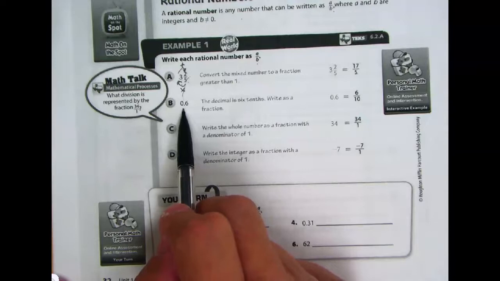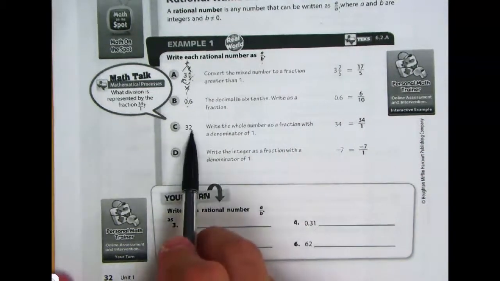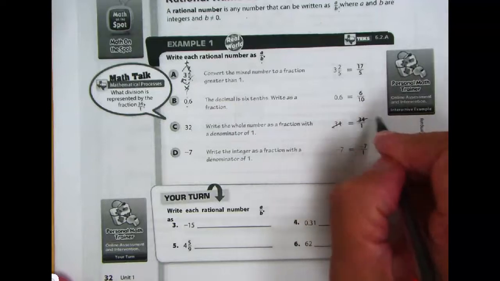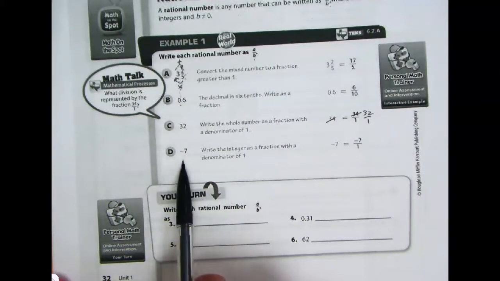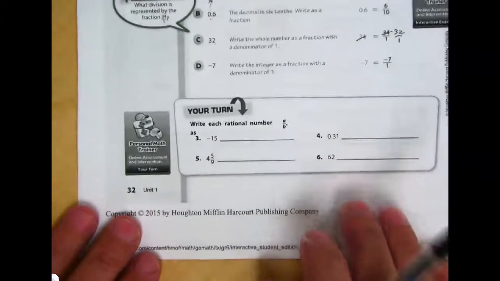6/10 is just how you say it, 6 over 10. So 32 written as a fraction, any whole number, you can just put it over 1. So that's actually should be 32 over 1. And -7, again, any negative whole number, you can just put it over 1. So -7 over 1.